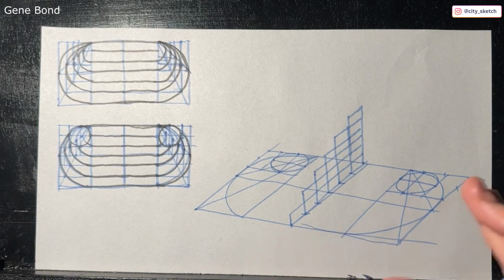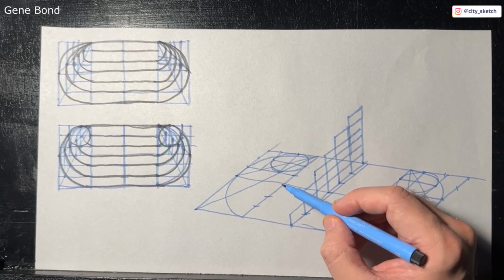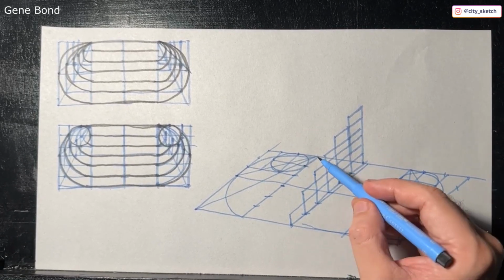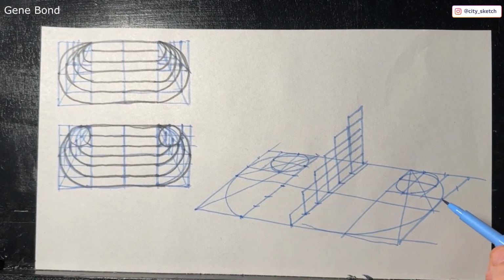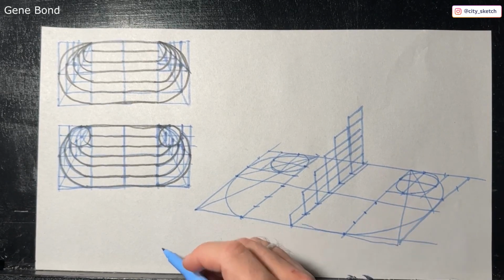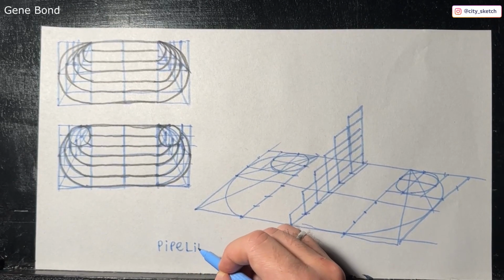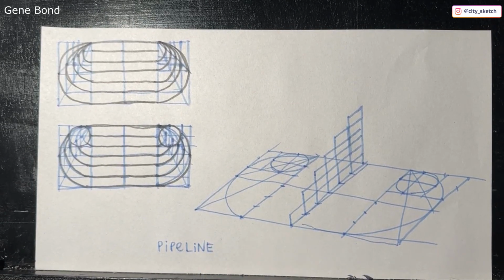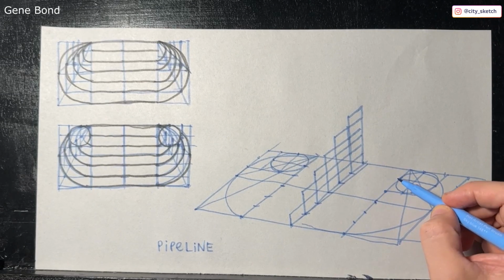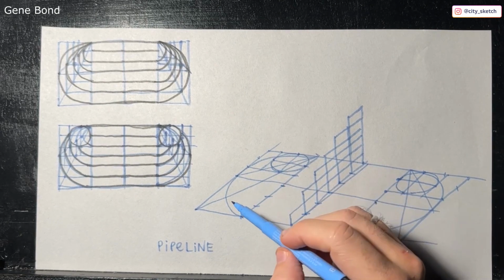All of this is equally important: technique, tools, rules, and pipeline. If you don't know what to do first and what to do next, you will not get to the result you need.